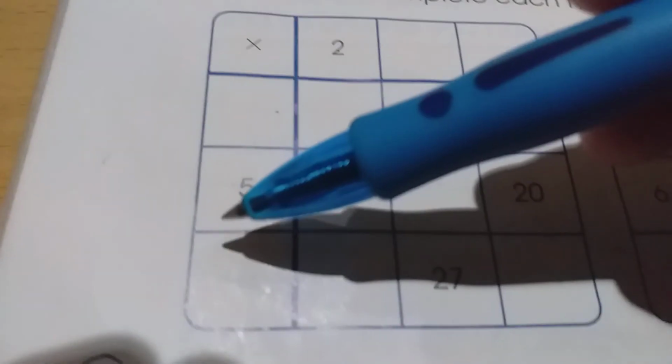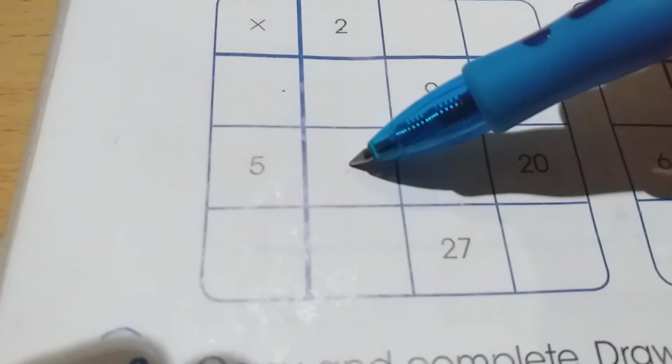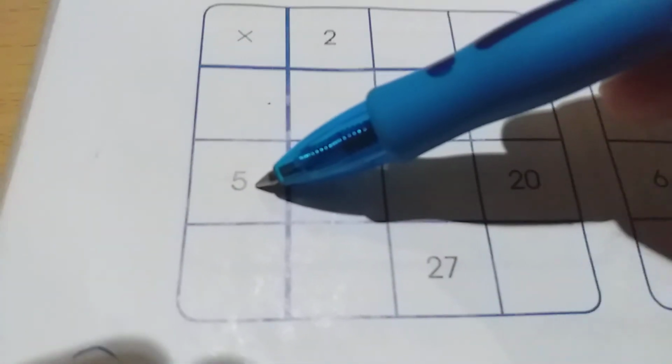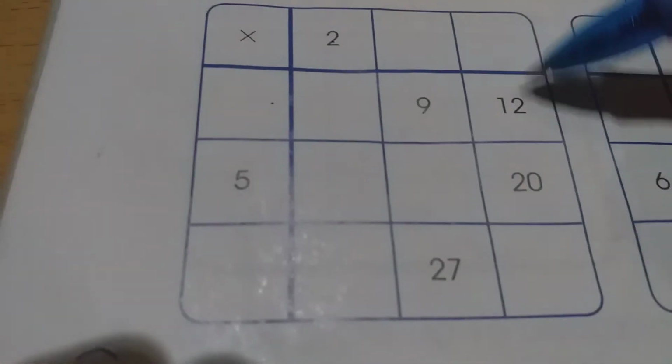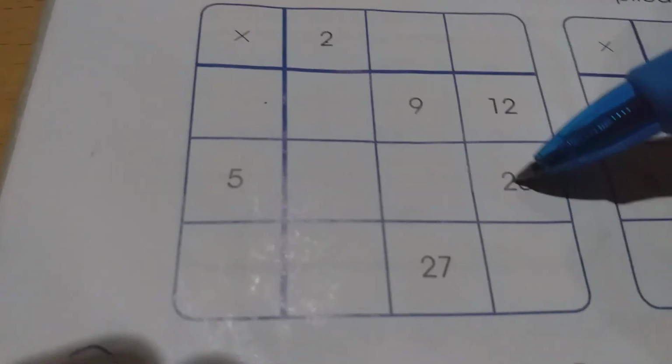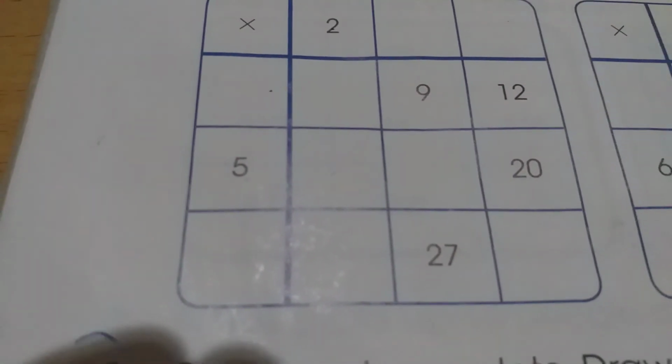This is also the same. 2 times what? But there's a number right here, so you cannot answer. But here, 2 meets with 5 right here. That means 2 times 5 becomes what? And then 5 times what becomes 20? Okay, is it clear?